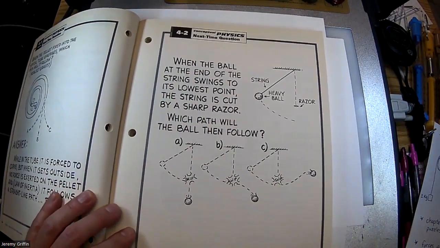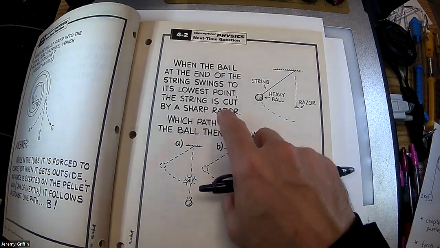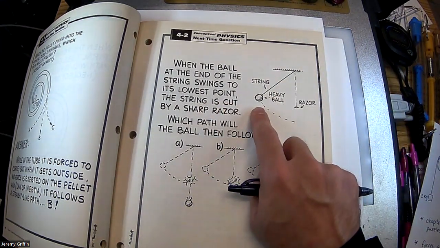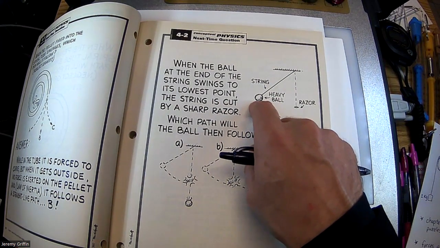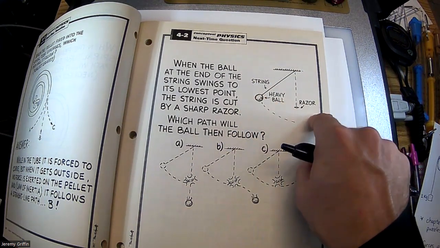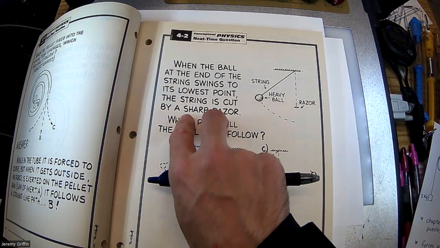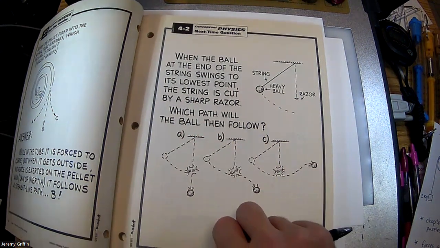Next question: when the ball at the end of the string swings to the lowest point. Okay, so we have a pendulum set up. About January-ish, we'll look at pendulum motion in this class. So we have a ball on a string, and we're going to let go. There's a razor, so let's say the string hits that razor. The string is cut by a sharp razor. Which path will the ball then follow?